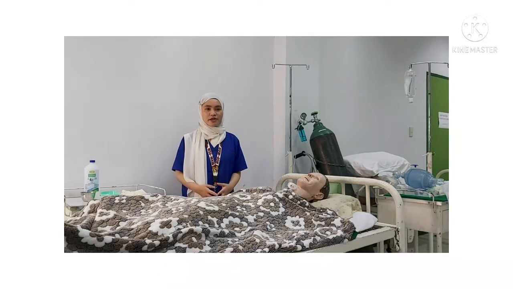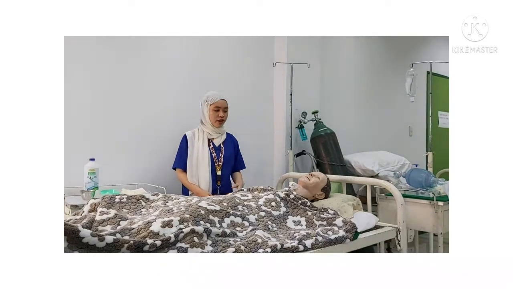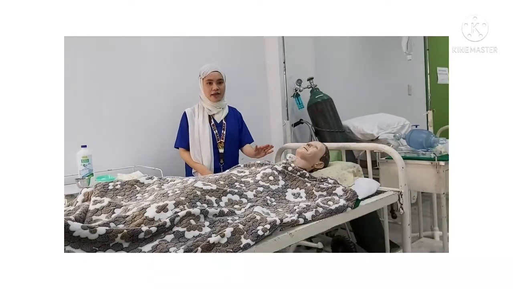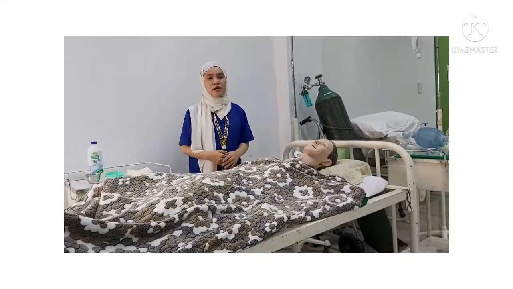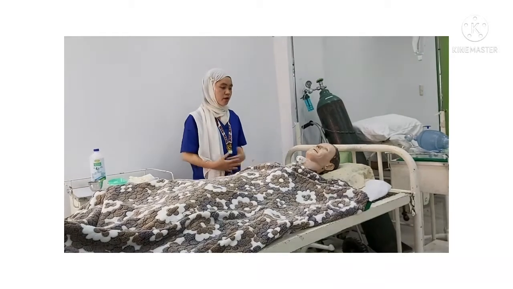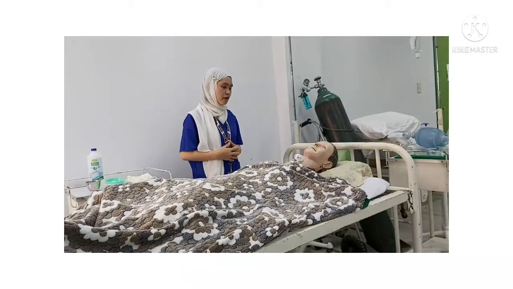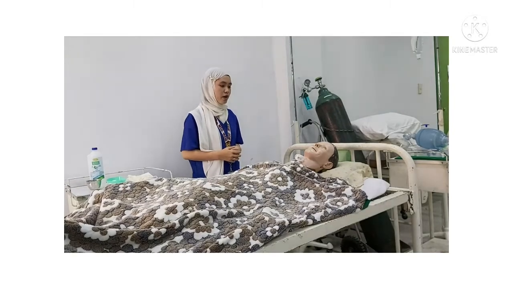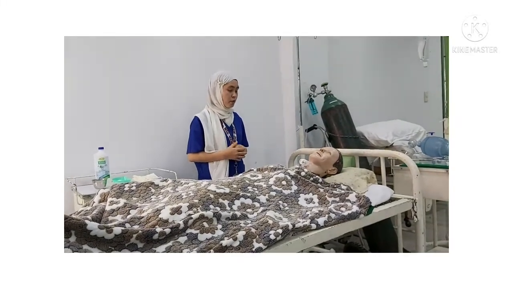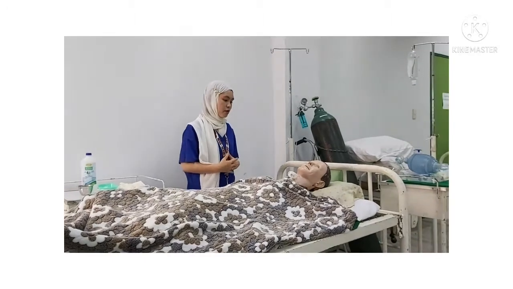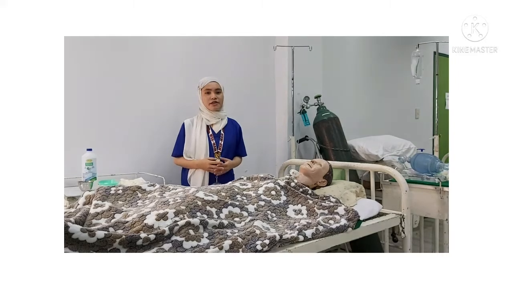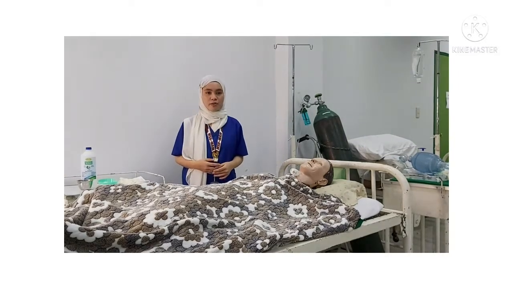First, determine the need for suctioning. This is to assess for clinical signs. Now explain the procedure to the patient. So, sir, I am Siti Bashma Demorin, and I'm your nurse for today. And I'm going to suction your airway. Is it okay with you? This decreases anxiety and facilitates cooperation.